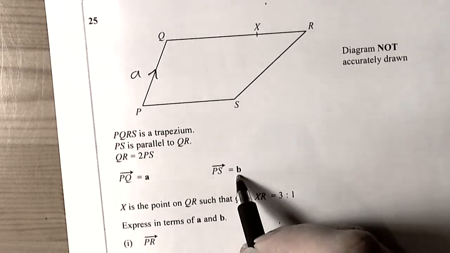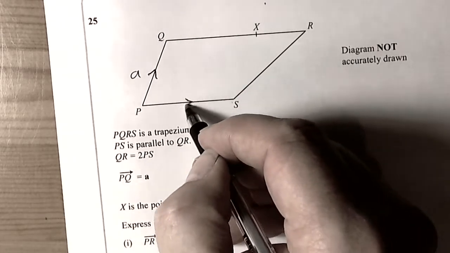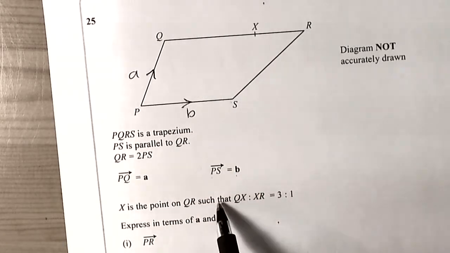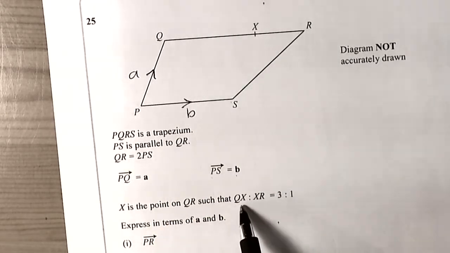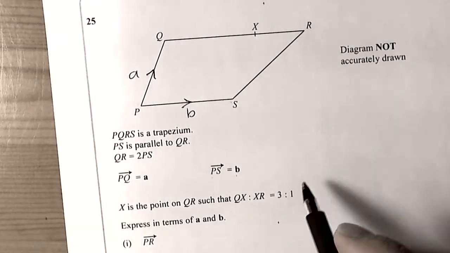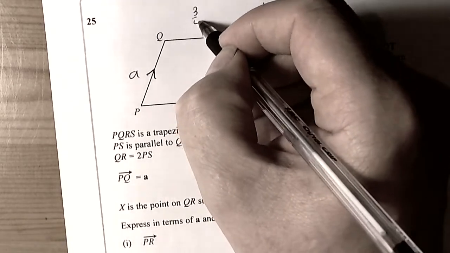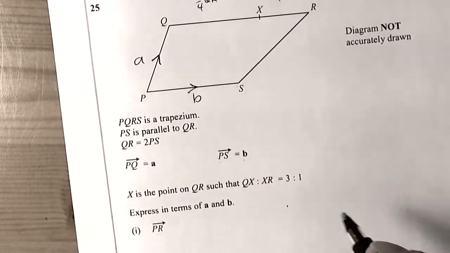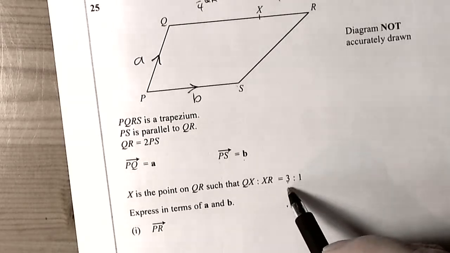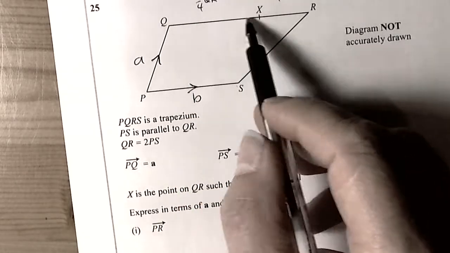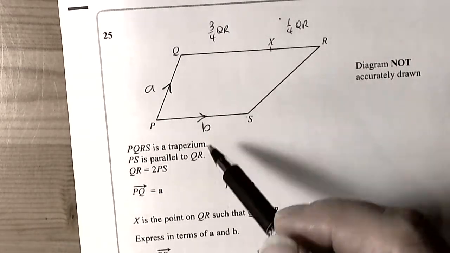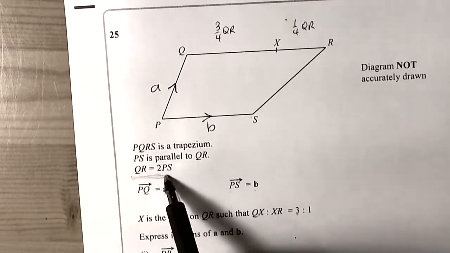Then they're telling us that PS is B. So the journey from P to S is B. And then they're telling us that X is a point on QR such that QX to XR is 3:1. So in other words, this is 3/4 of QR and this is 1/4 of QR. So it's about fractions in quarters. So that's the information we can get from the picture, and we need to then ask ourselves, what do they want us to get? Well, they're also telling us that QR is equal to 2PS.